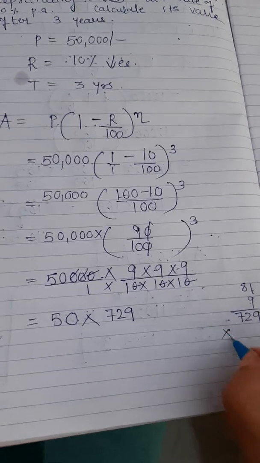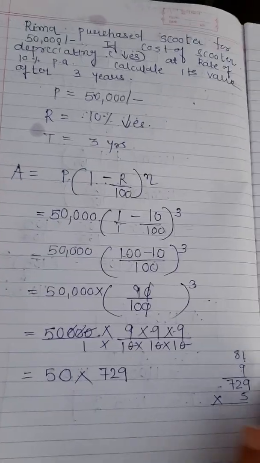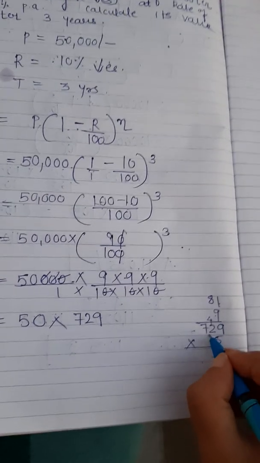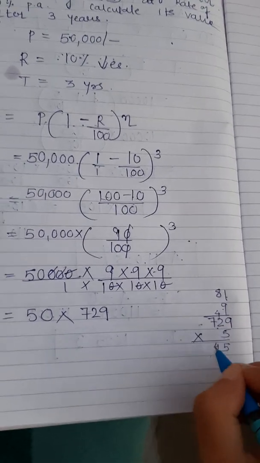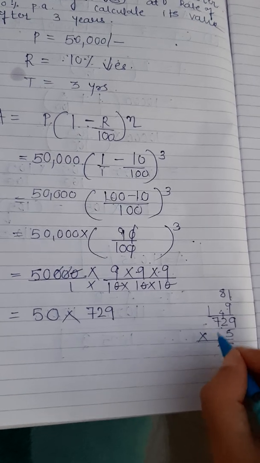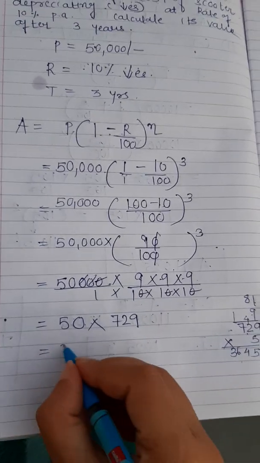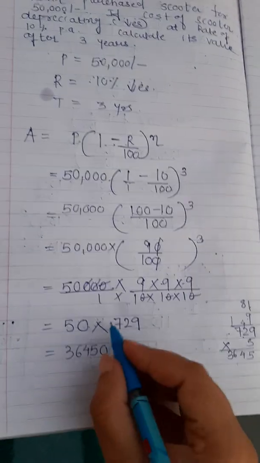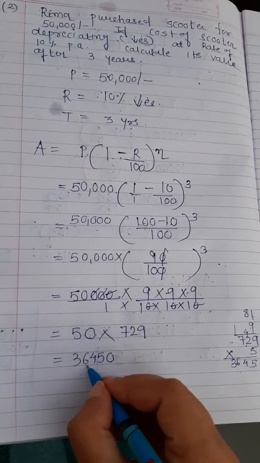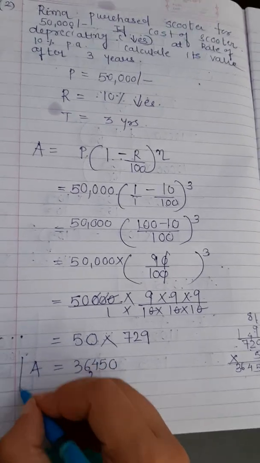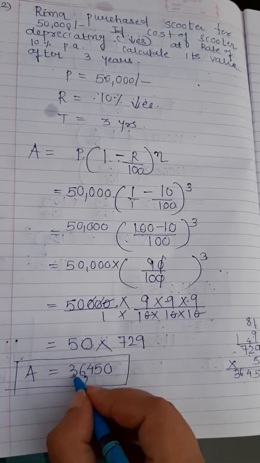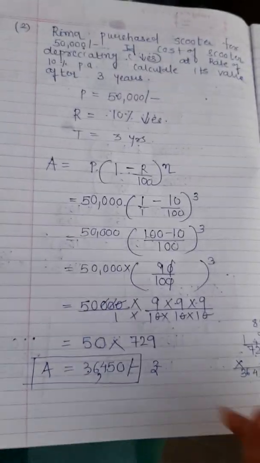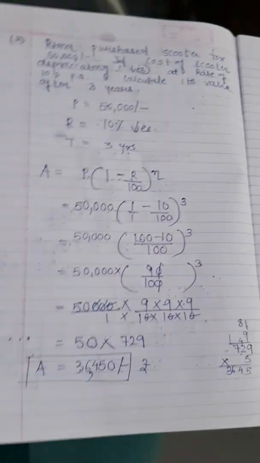And 729 fives are, let me do: 9 fives are 45. 5 twos are 10, plus 4 is 14. 7 fives are 35, plus 1 is 36. So 36,450 and 0, because I need to put the 0. So the price of the scooter is 36,450 rupees after 3 years, if it faced depreciation of 10%.